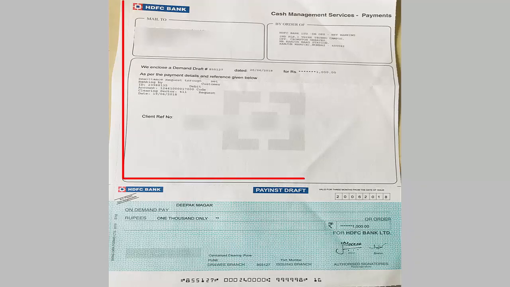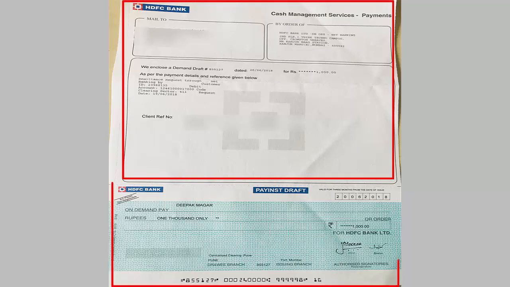It has got two parts. One is details about sender and next is the actual demand draft. As you can see, I had requested demand draft for myself and it arrived very quickly. You can deposit this in bank.